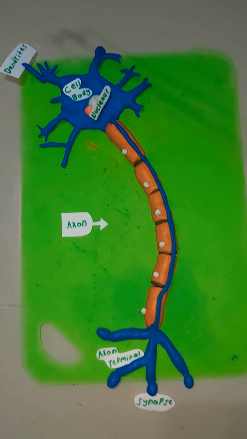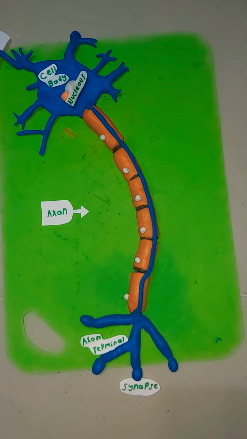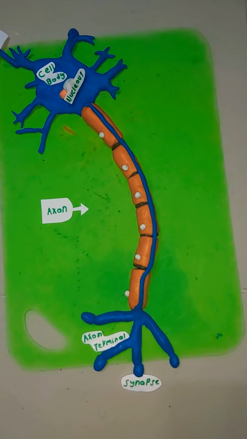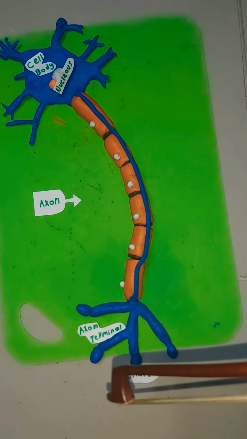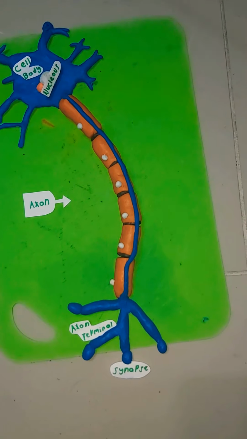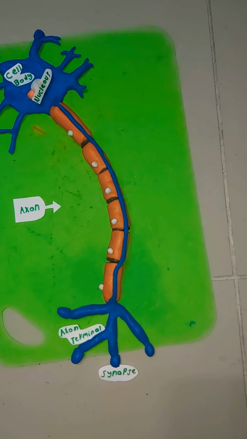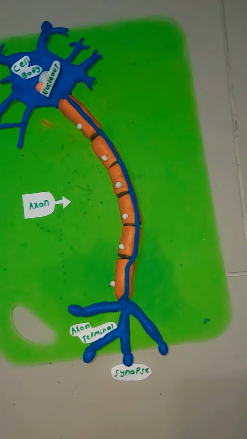Then we have here the axon terminal, that is the part in which the action potential transfers to dendrites that are in another soma or cell body. And last, we have here the synapse. These are also called the neural junction because it's where the nerve cell or neuron is connected to another one.